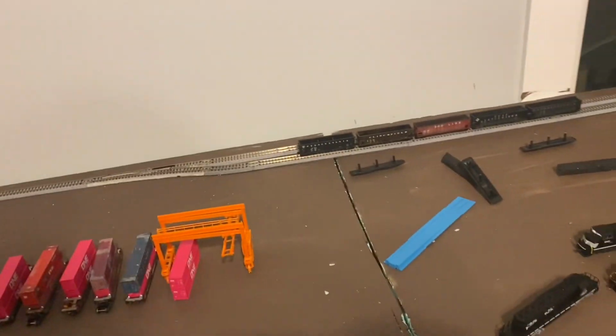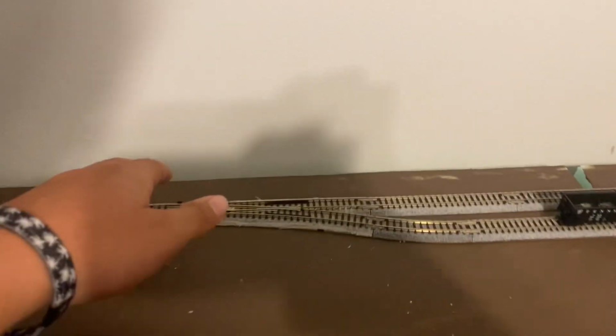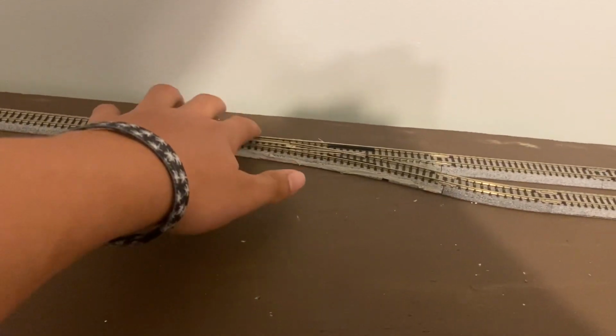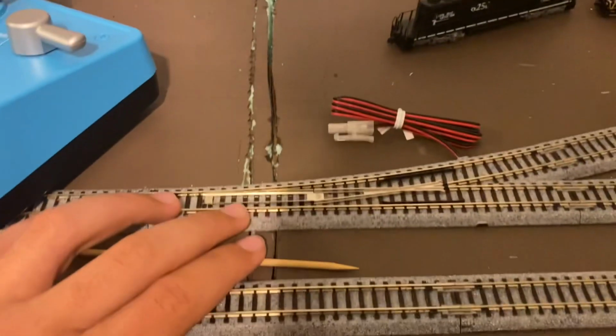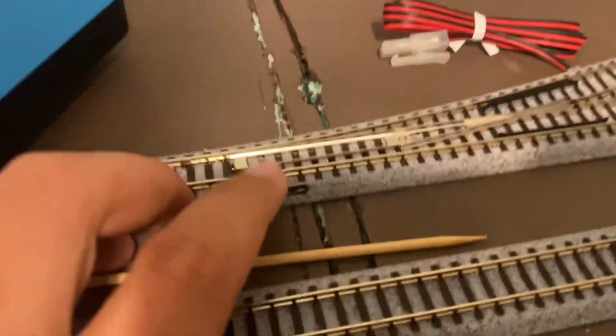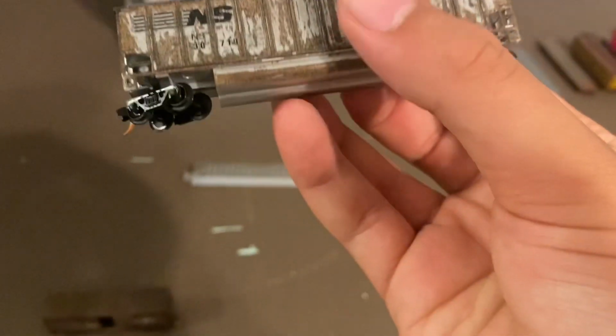Another thing with track plan, well, this isn't a track plan thing, but make sure the switches don't derail your cars. If they do, try and fix that, because that can cause a big headache in the future. I don't have that problem with any of my switches right now, but if it's not your switches, you might want to add some weight to your cars.